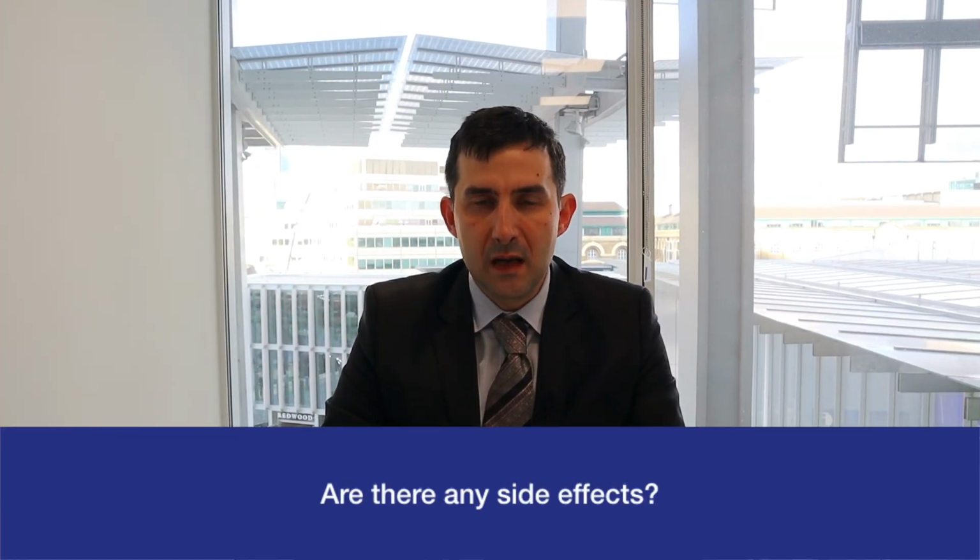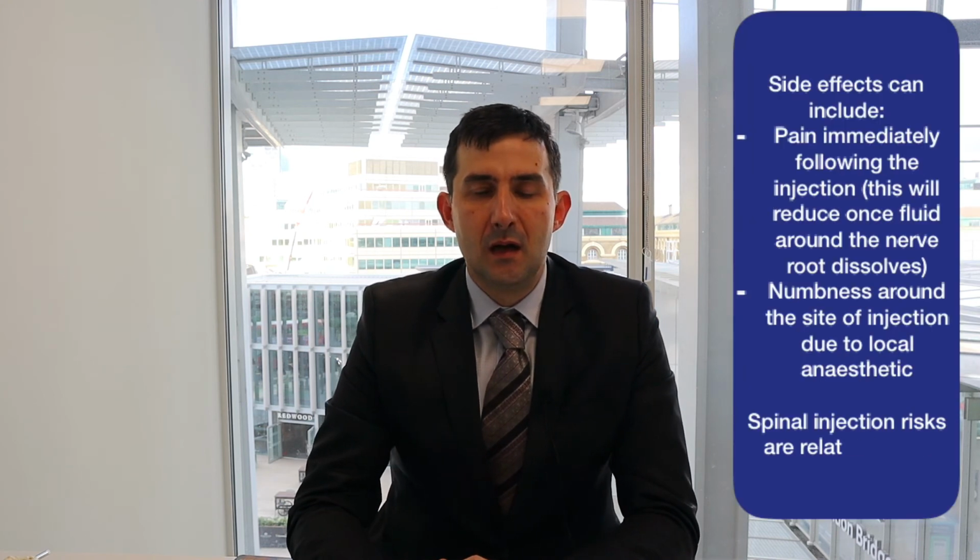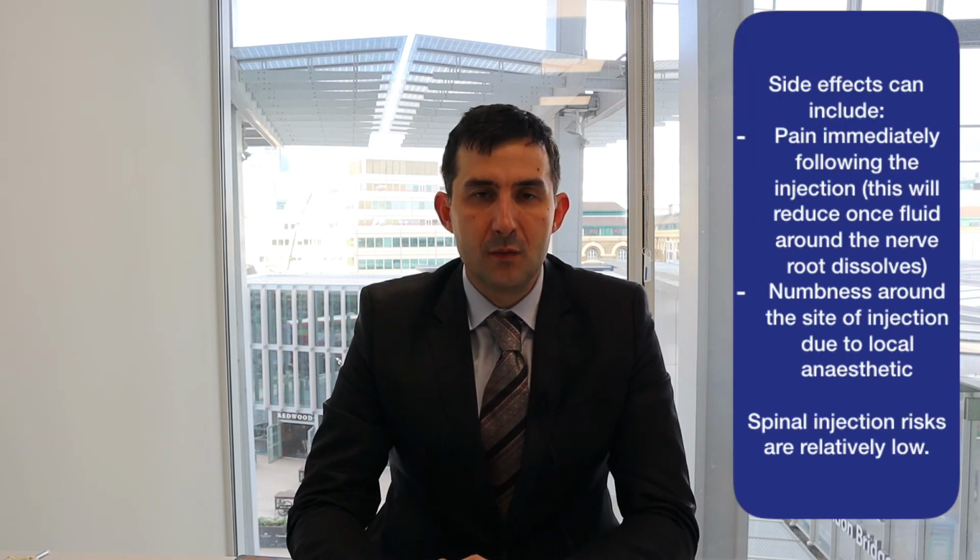You may have acute outbursts of pain immediately after the injection, which can last for a few days, but as this fluid dissolves in the space around your nerve root, that sensation will usually disappear. Immediately after the injection, you may feel numbness or even slight weakness in some of the muscles the nerve root is innervating. This is due to acute depolarization of your nerve roots by the local anesthetic, but this is usually transitory. The risk of spinal injections is extremely low.